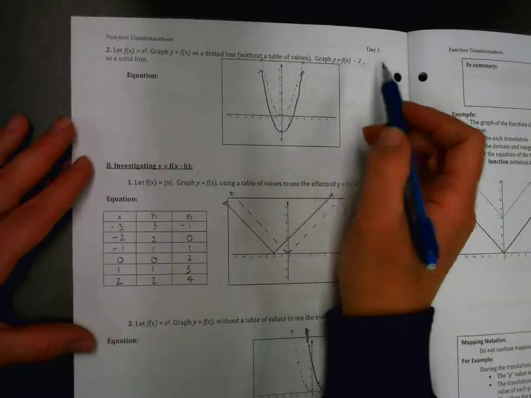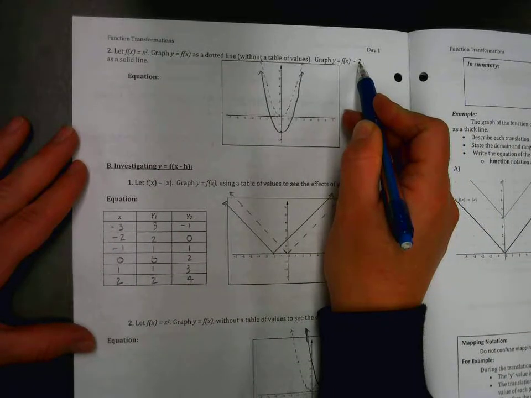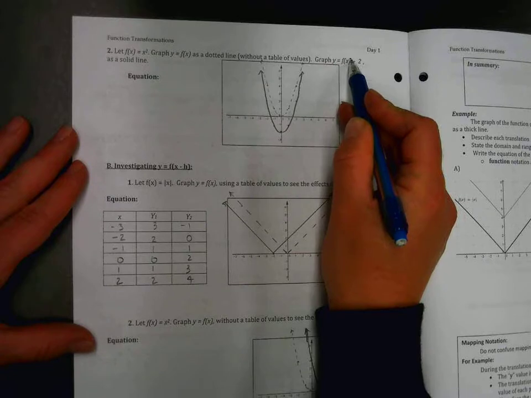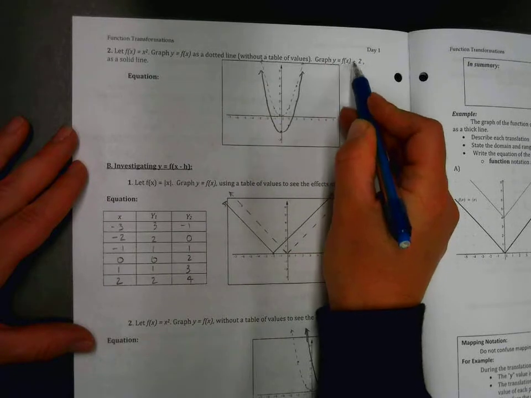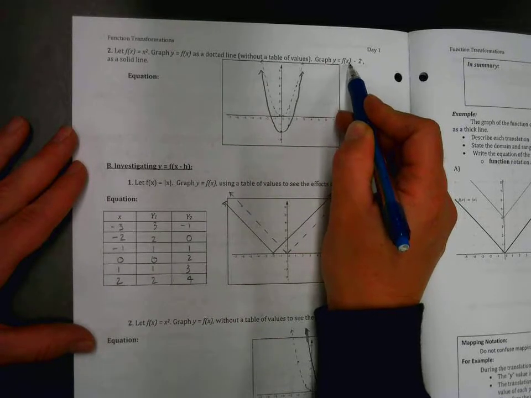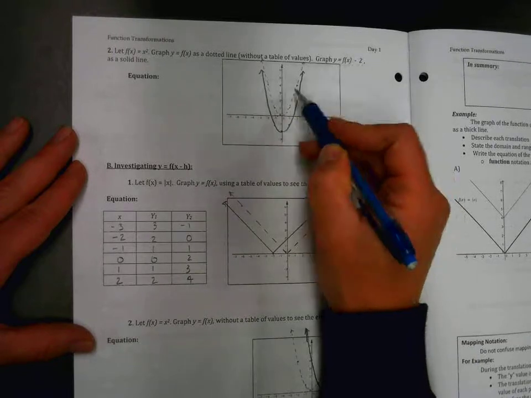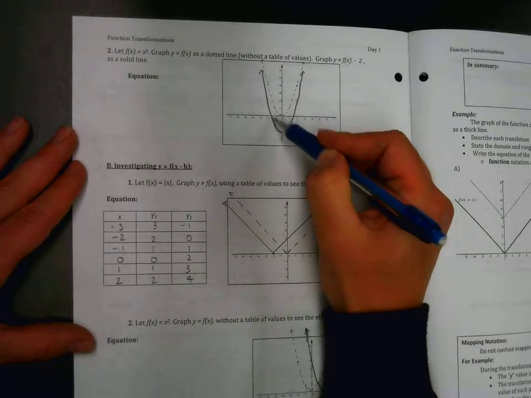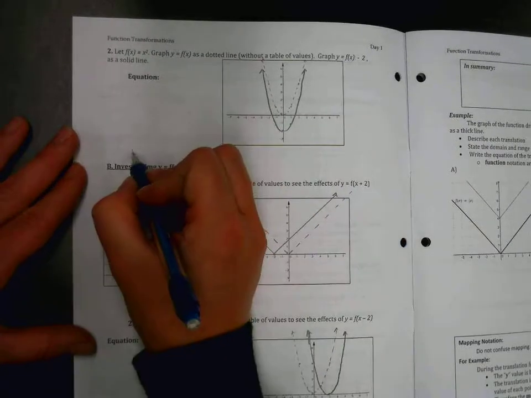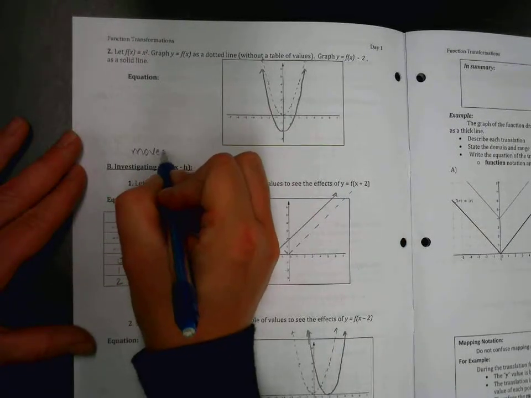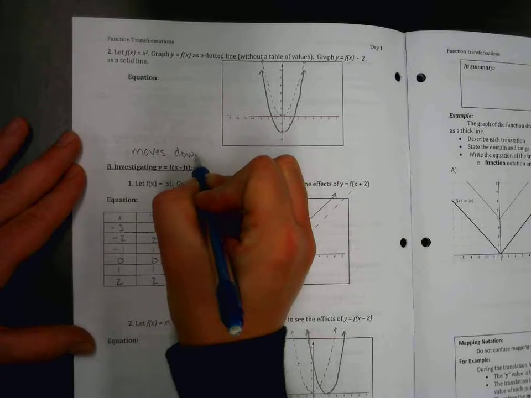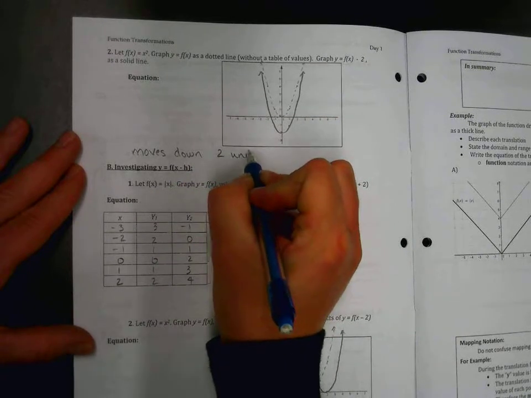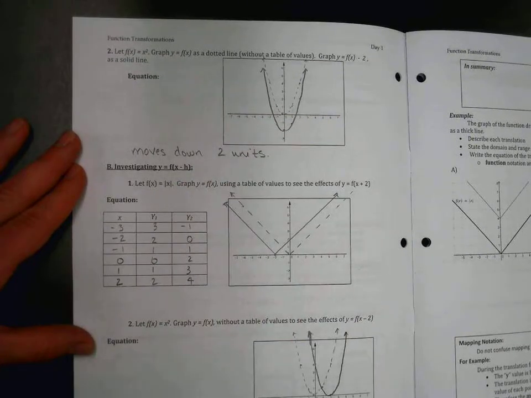Now we physically want to subtract 2 basically from all of our y values. If you look at this function, f of x is really representing our y value. Subtract 2 from every y value on our function. So what is going to happen to our function? Our entire function is going to move down 2 units. And so what is our new equation going to look like?